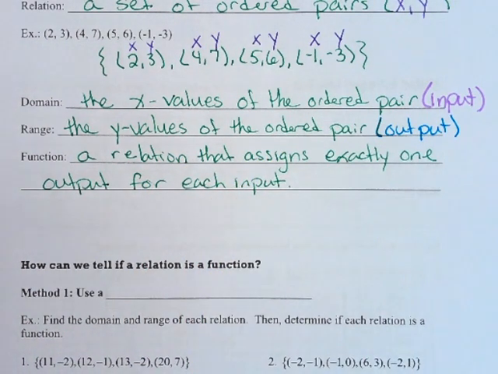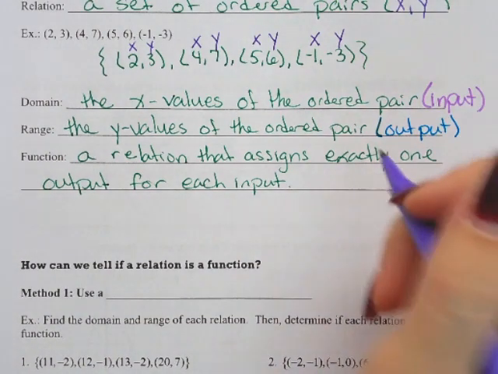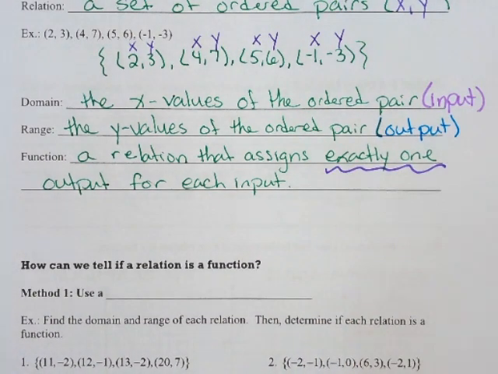Remember yesterday in the video when he blew the whistle and said that it was not a function? This is what he was talking about. There can only be one output for each input.